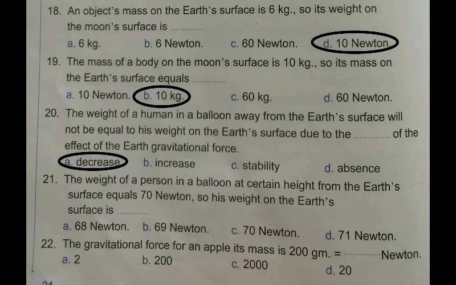Number 21. The weight of a person in a balloon at a certain height from the Earth's surface equals 70 Newton, so his weight on the Earth's surface is? If the person's weight in the balloon is 70 Newton, then surely his weight on Earth must be greater than 70. The choices are 68, 69, 70 or 71 Newton. Here the solution doesn't need any equation; we get it by logic. Since his weight in the balloon is 70, his weight on Earth must be more than 70, so the answer is 71 Newton.